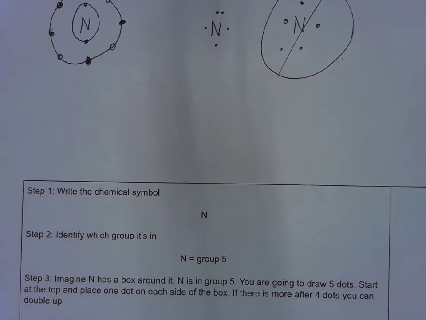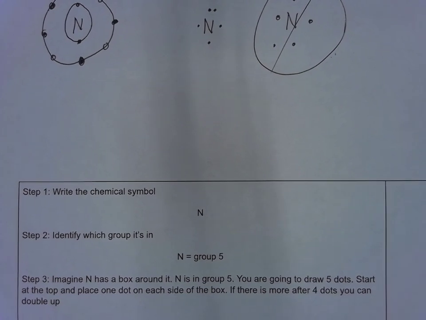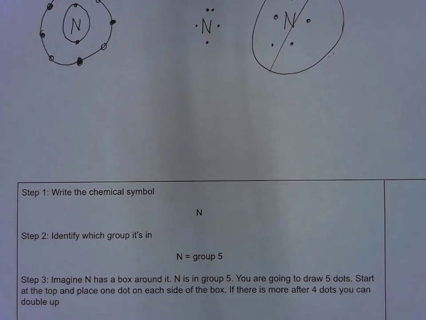Step 3, imagine N has a box around it. N is in group 5. You're going to draw 5 dots. Start at the top and place 1 dot on each side of the box. If there are more than 4 dots, let's just say this.